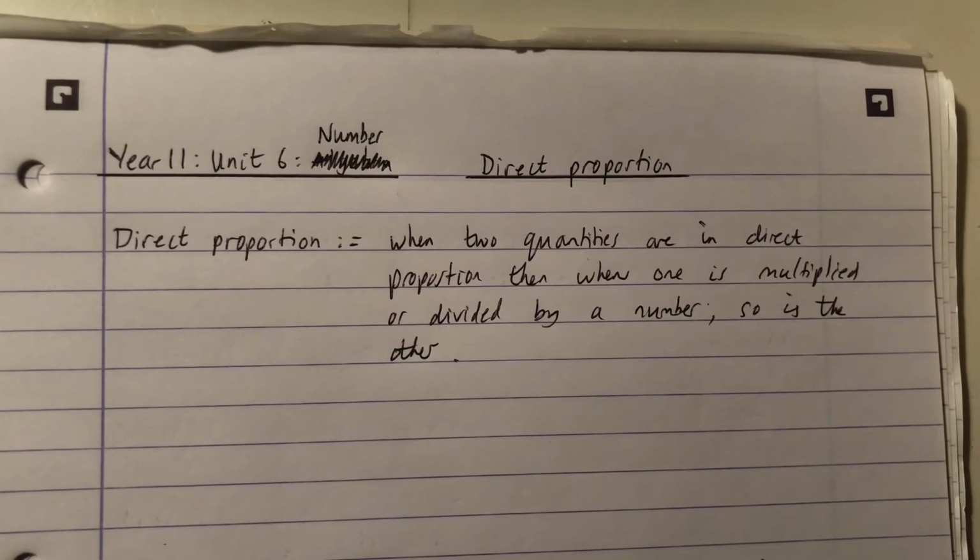If I buy 5 calculators, then the price goes up by a factor of 5, assuming there's no deals. So that is this principle called direct proportion. When one quantity increases, the other increases by the same factor. Or when one quantity decreases, the other decreases by the same factor. That is pretty much it.